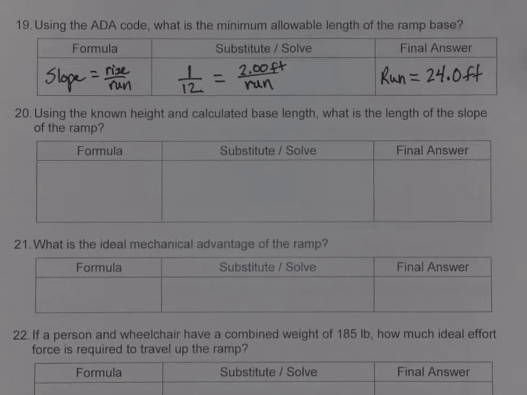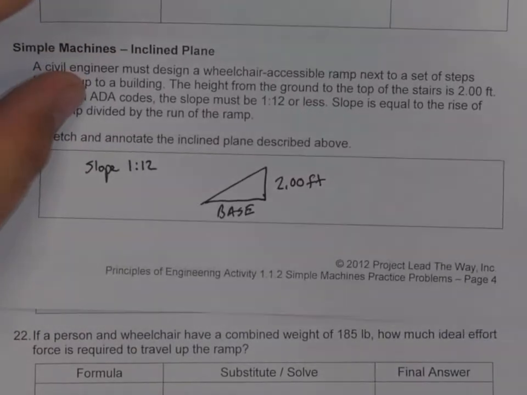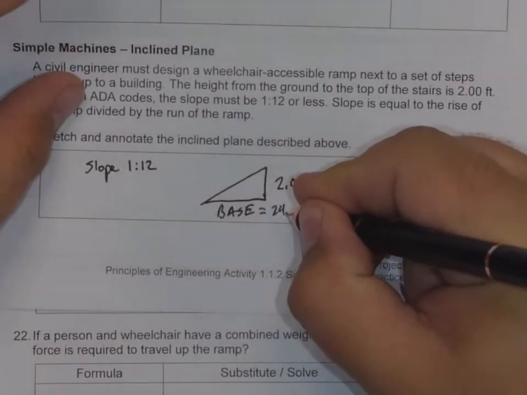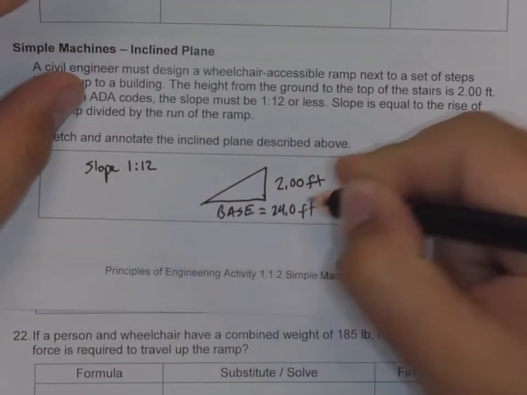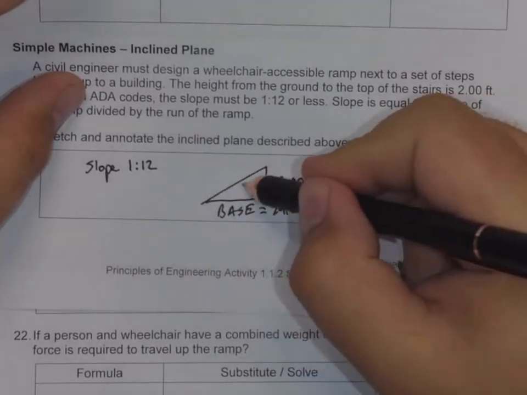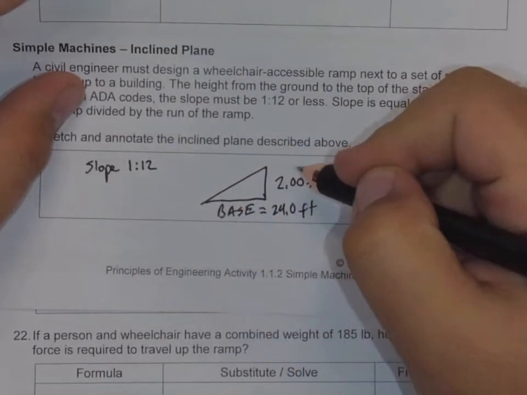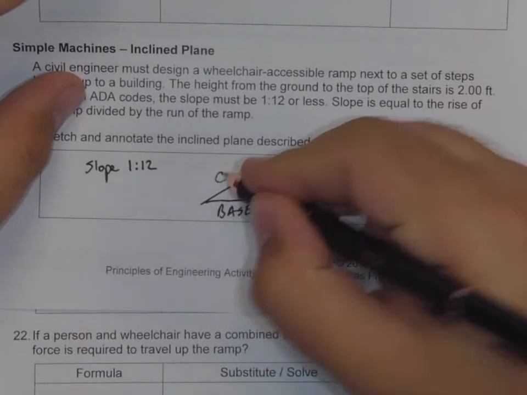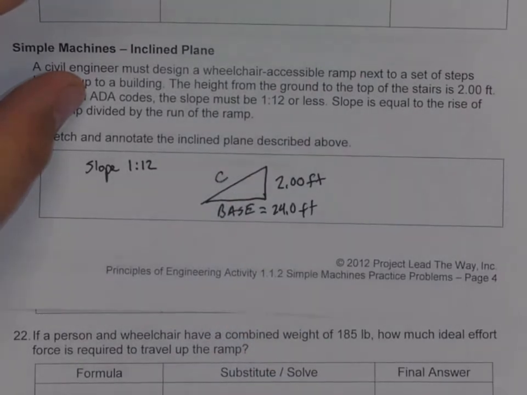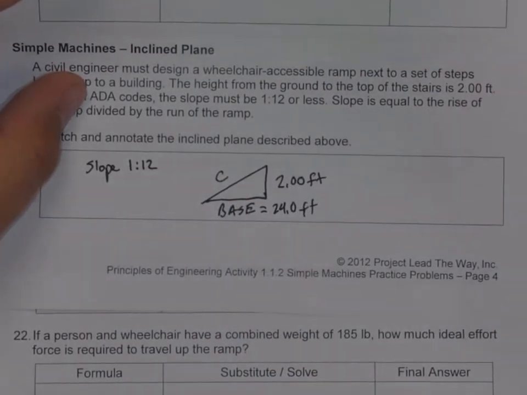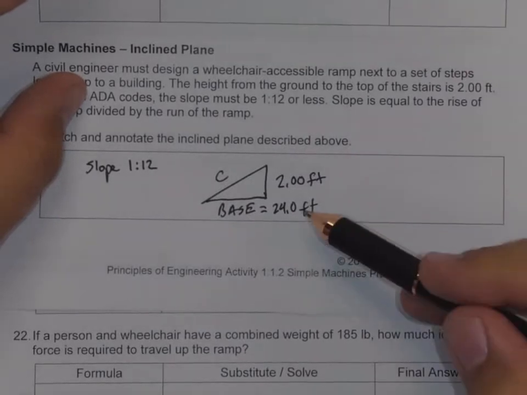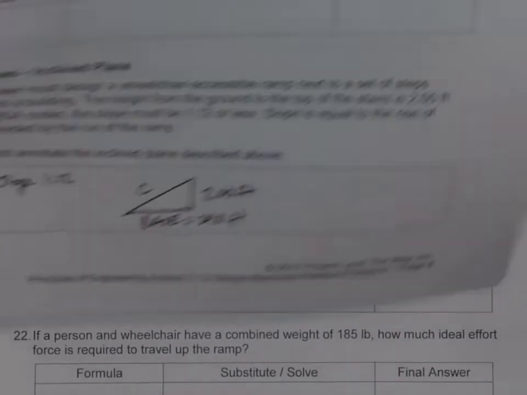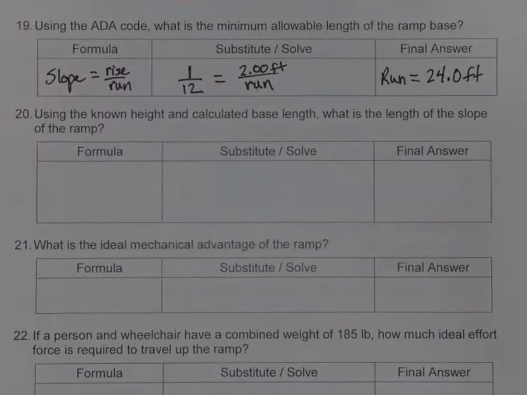In number 20, they say, now that we know the height and the calculated base length, our base is 24 feet. Now they ask, what's this side of our incline? I'm going to label this as C, because as many of us can see, this is a right triangle, which allows us to use the Pythagorean Theorem. We know 2 of the sides, and we're able to solve for the third one.